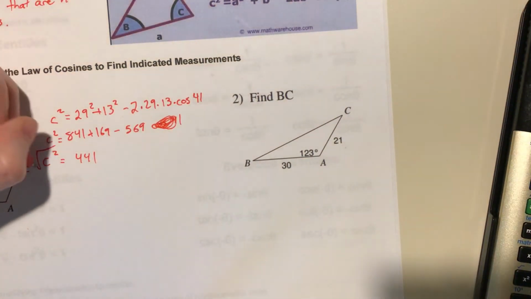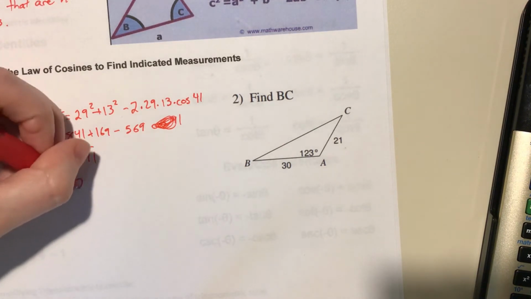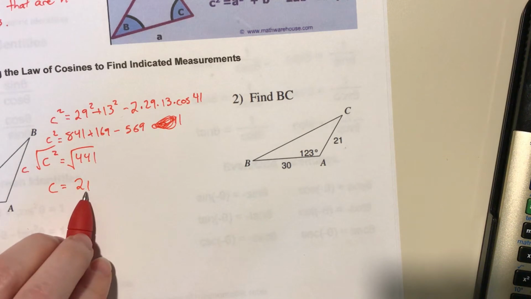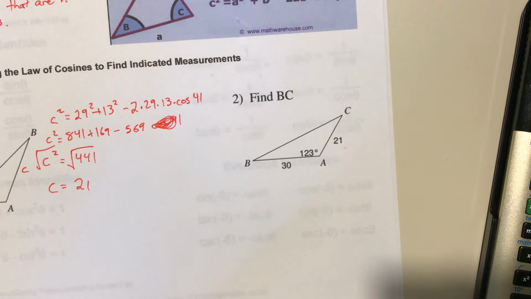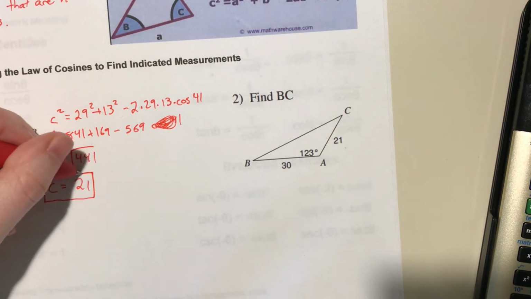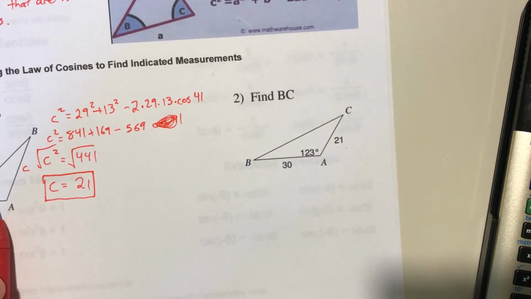If you take the square root of both sides, you get C. So C is equal to 21. Most of these come out pretty close to a whole number, so I've just been rounding to whole numbers, because it's like 21.005 or something like that. It's totally okay to round to those whole numbers if you know you're really close to them. So we found this side length, C, or also AB, is 21 units long.